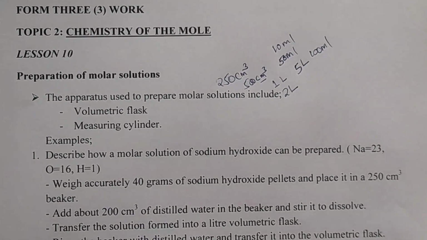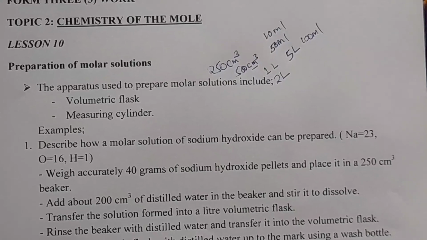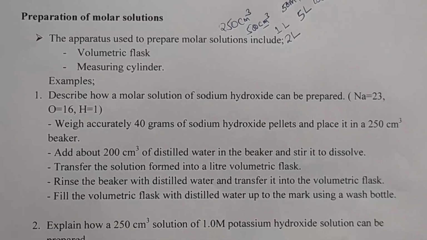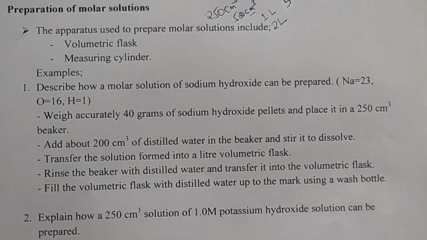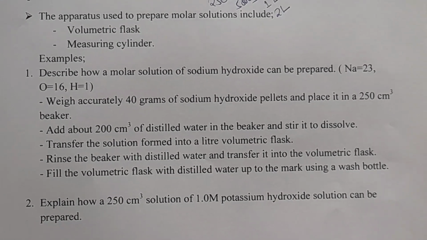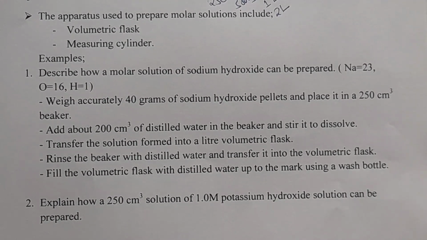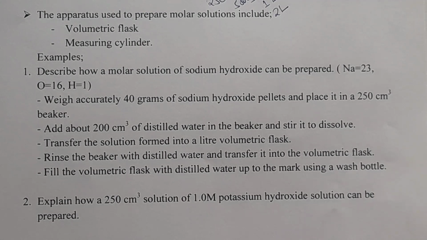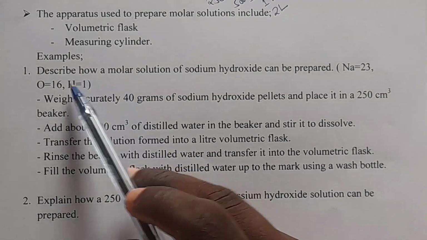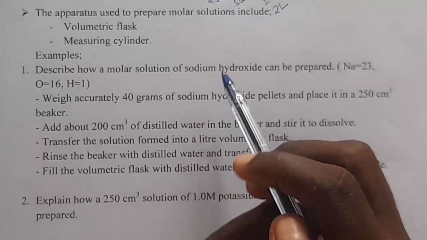So we start examples. You can be told during the exam, describe how a molar solution of sodium hydroxide can be prepared. There are several answers here because you have not been given any values or any condition. Like we have not been told to use a 250 ml volumetric flask. So the question is, in other words, open.